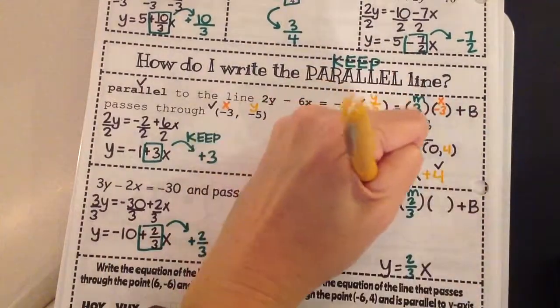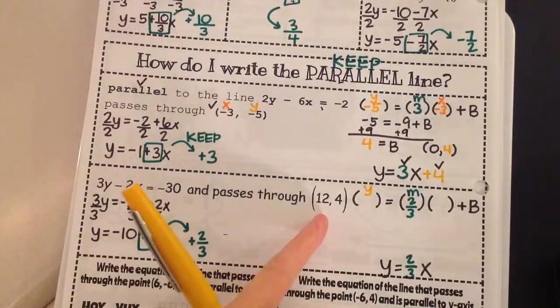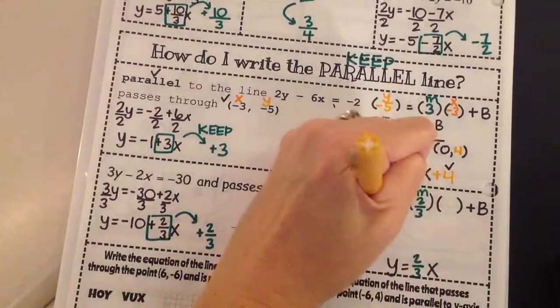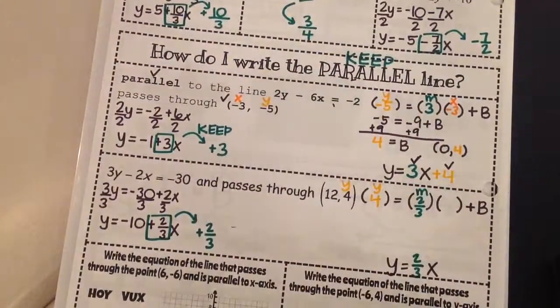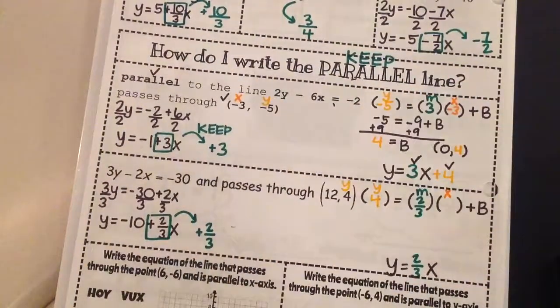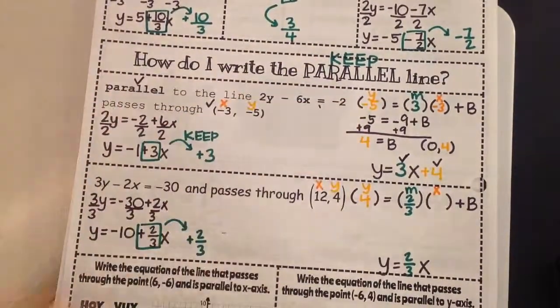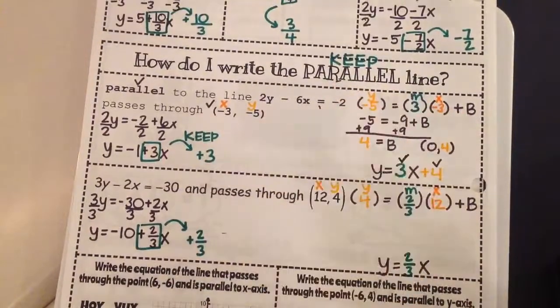I need an output value, so that's why I go to my point. It has an input and output pair. So my output value is 4. And now I need an input value to replace the x. So where am I going to get my input value from? From my ordered pair. So my input value is 12. And now I'm going to do math.